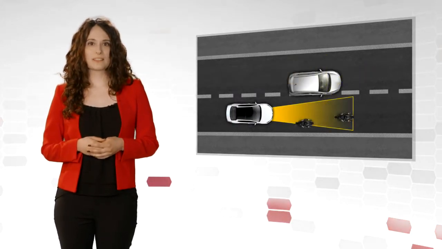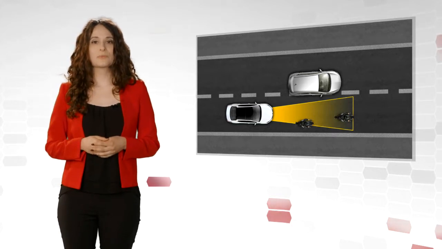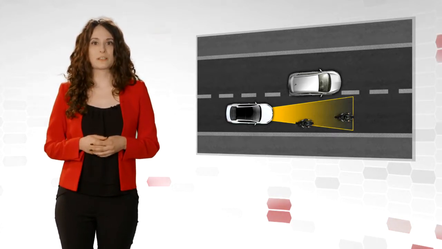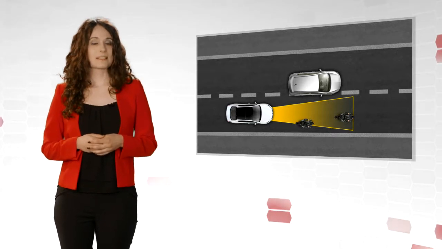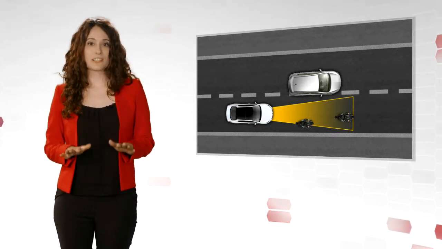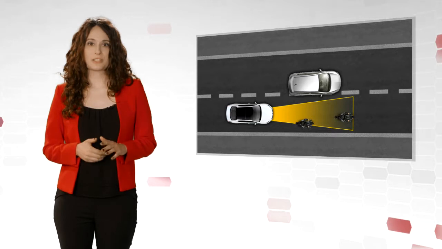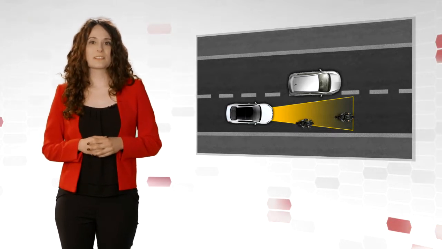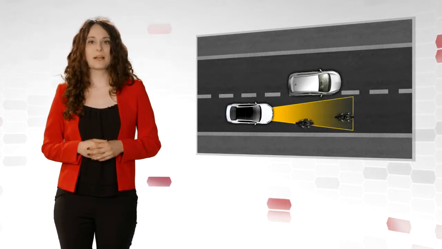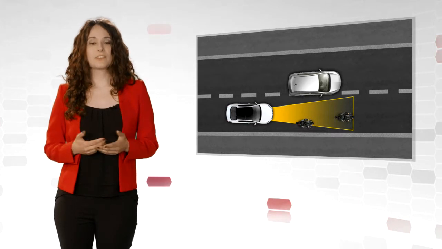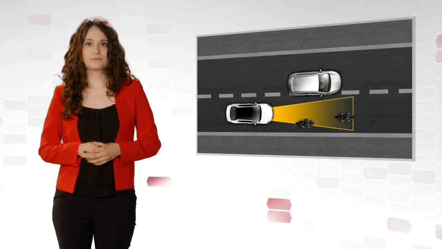Please be aware that the sensor can only recognize other moving automobiles or trucks. The sensor does not recognize stationary vehicles or other objects. It also does not recognize motorcycles, bicycles, debris, or other objects on the road.